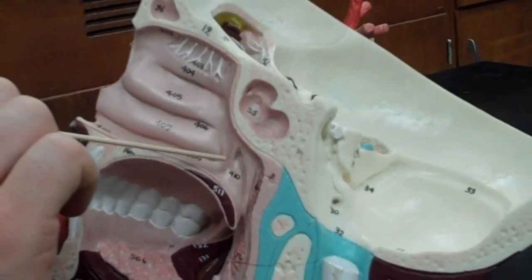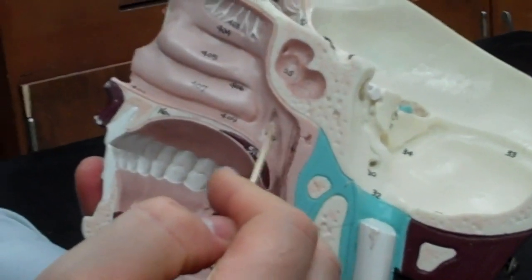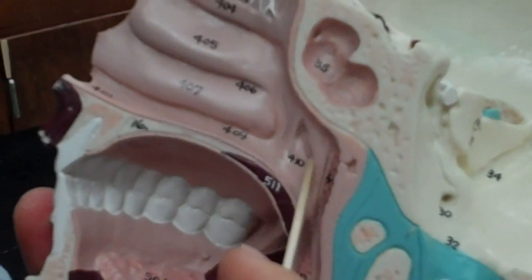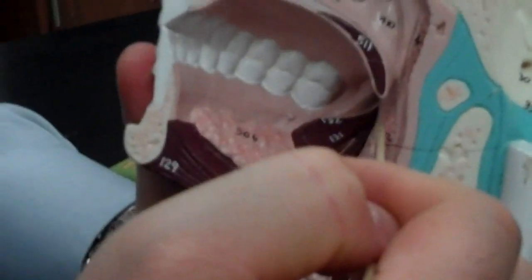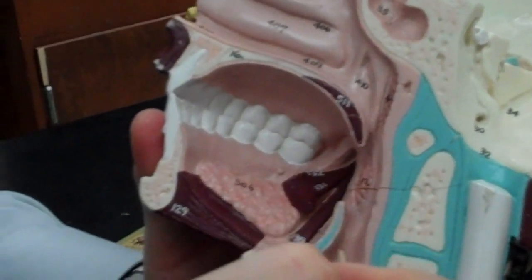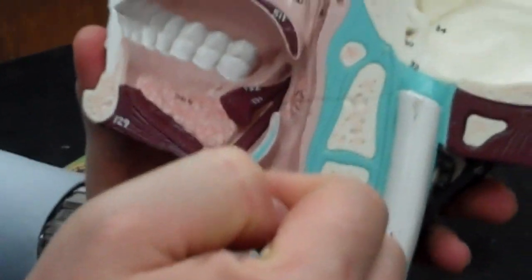Air is breathed in. In this region here, at the back of the nose, is the nasopharynx. In the area of the mouth, here's the oropharynx. And near the throat is the laryngopharynx.